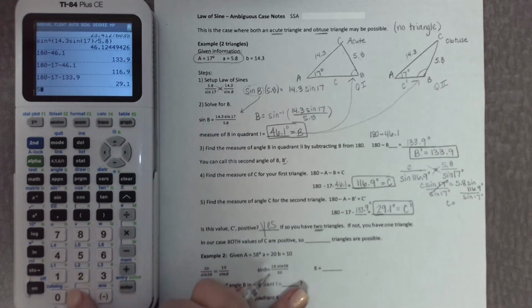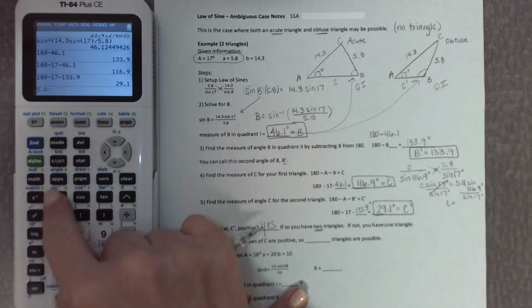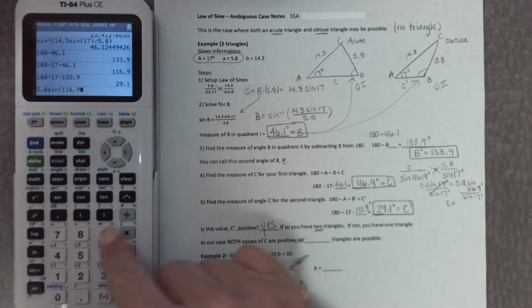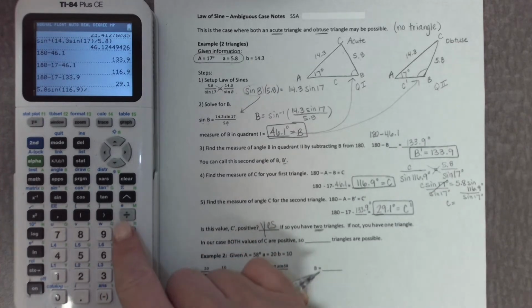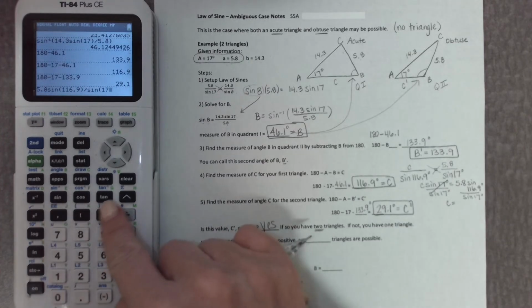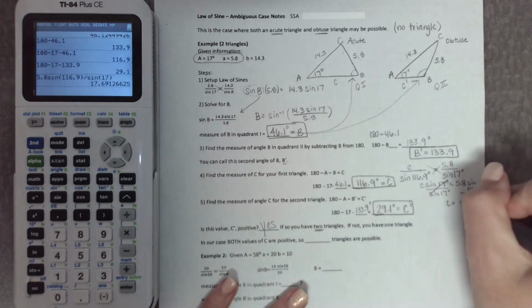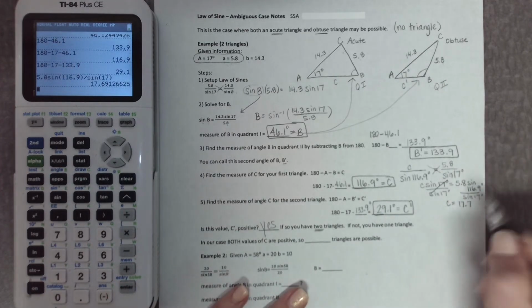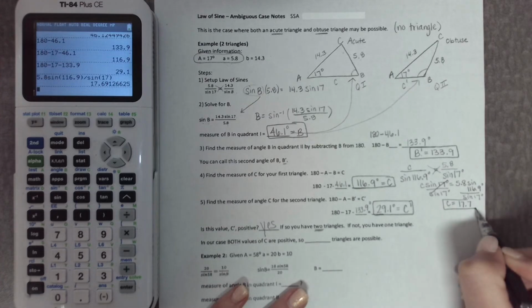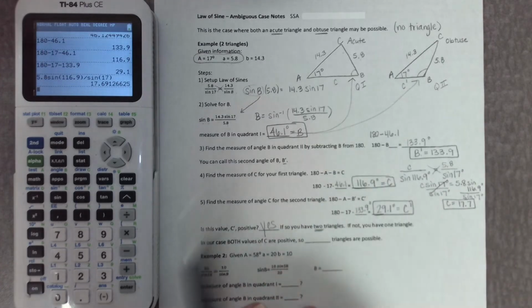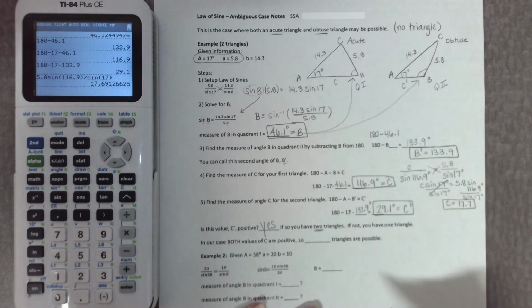Okay, so we have 5.8 sine 116.9, and then divide that by sine 17. And it looks like we get 17.7 is the c value for the acute triangle, the little c value for the acute triangle.